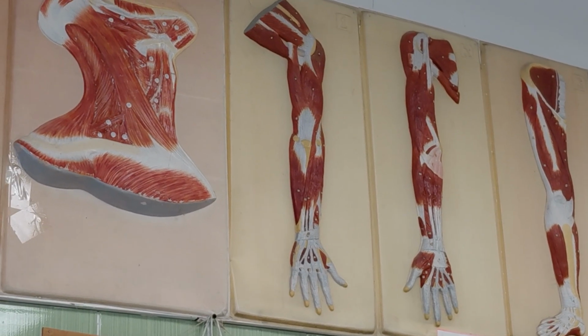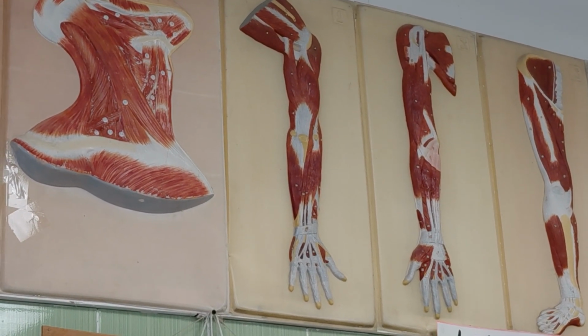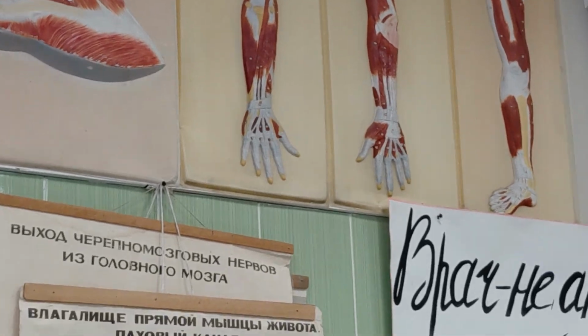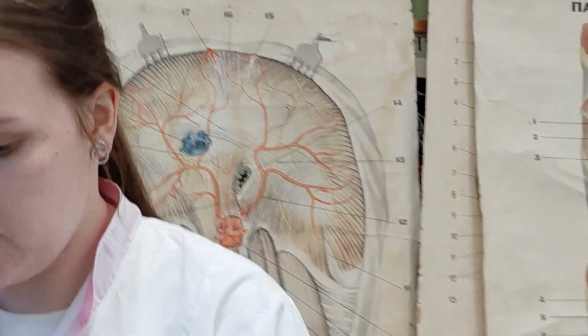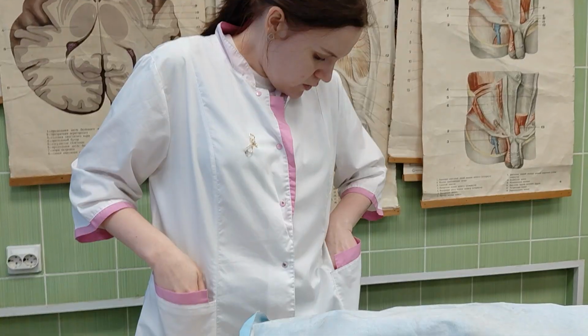And now firstly go to the body, I show you muscles on the body. Shoulder and arm. And topography.